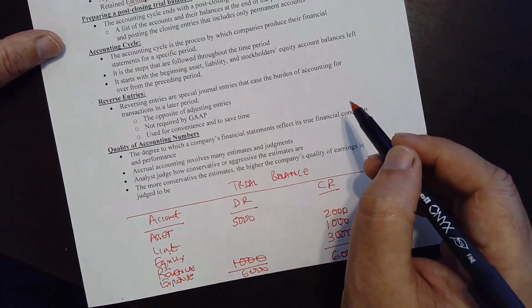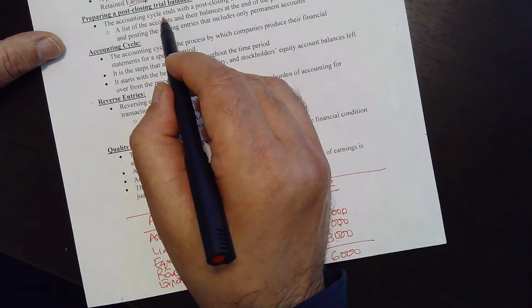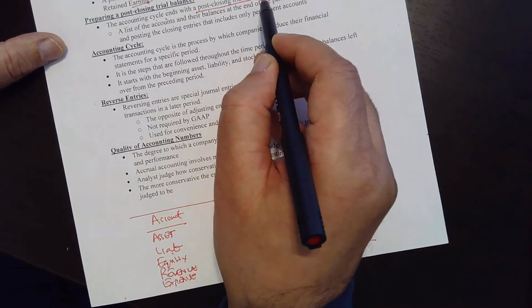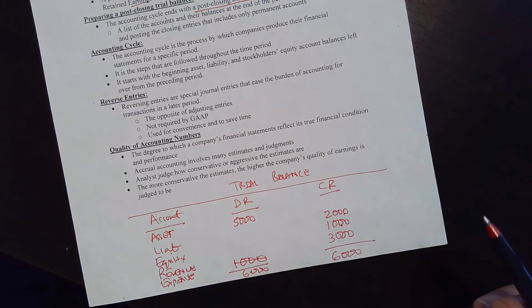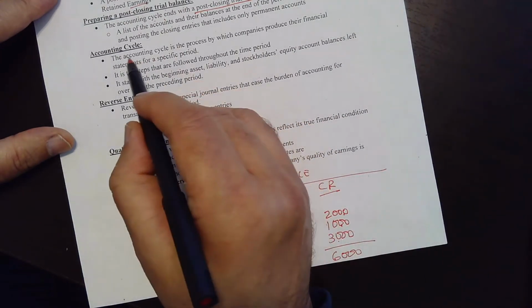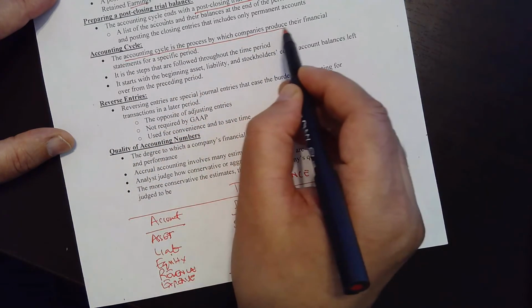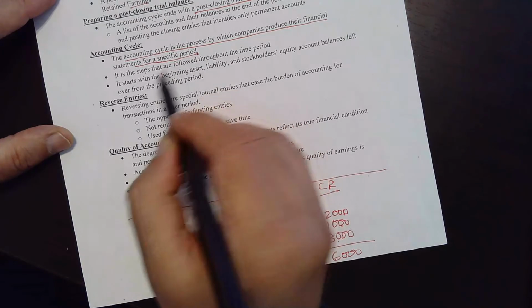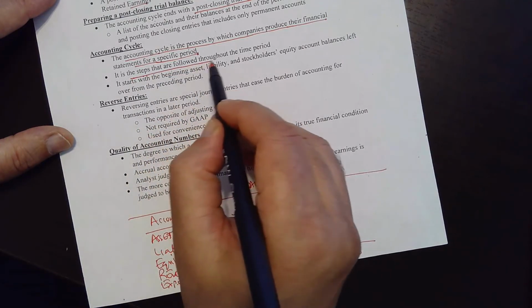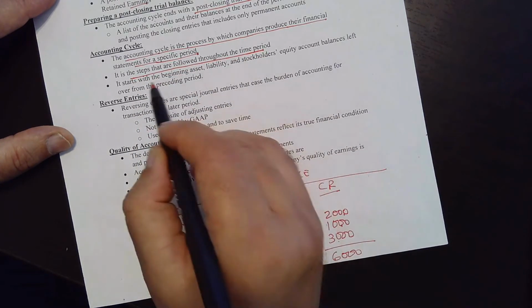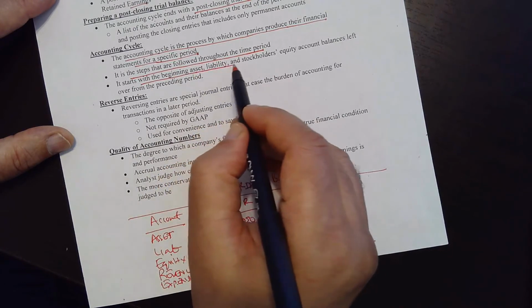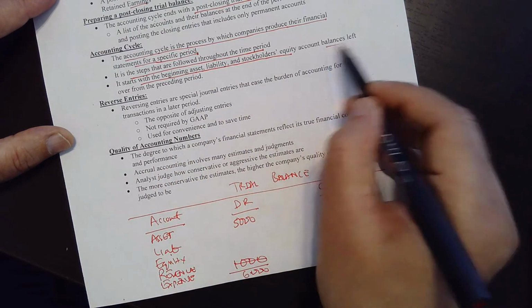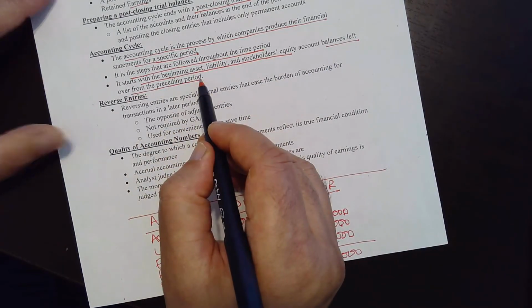Preparing a post-closing trial balance, the accounting cycle ends with a post-closing trial balance, and from there we'll list all the accounts after closing. The accounting cycle is basically the process by which companies produce their financial statements for a specified period. It is the steps that are followed throughout this time period, and it starts with the beginning assets, liabilities, and stockholders' equity account balances left over from the preceding year.